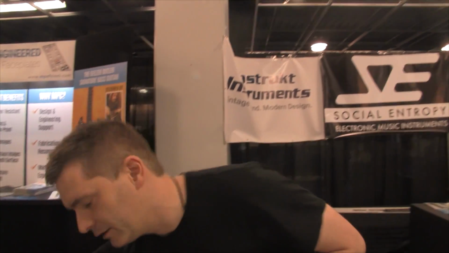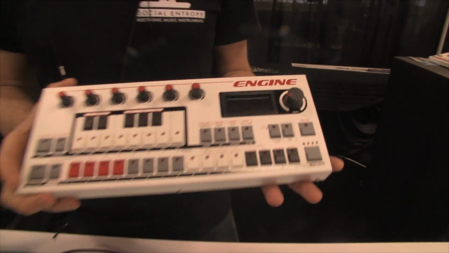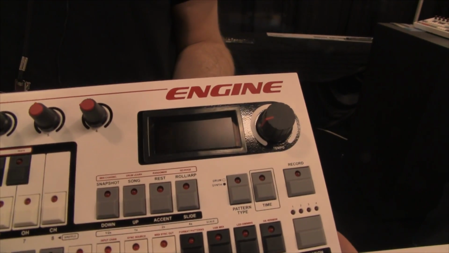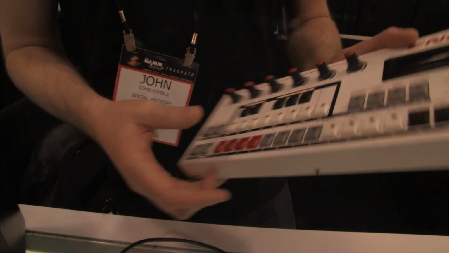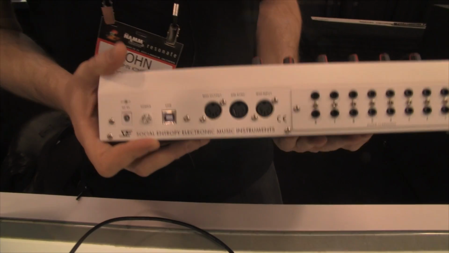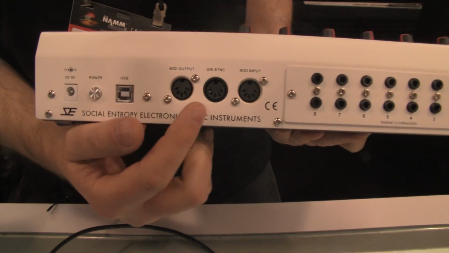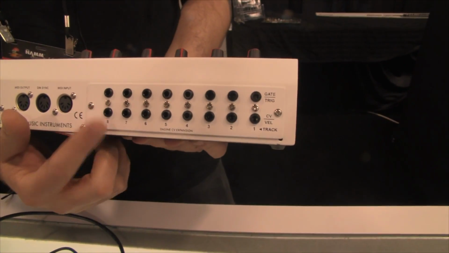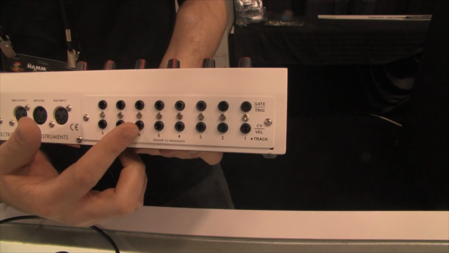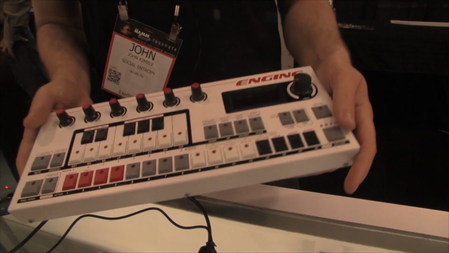Actually, this week at NAMM we just introduced our new hardware pattern sequencer called Engine. So it's a hardware sequencer. In terms of connectivity, it's got USB MIDI, standard MIDI input and output, DIN sync input and output, and an optional CV gate expansion board. There are 8 pairs of CV gate that correspond to the 8 available tracks for sequencing.